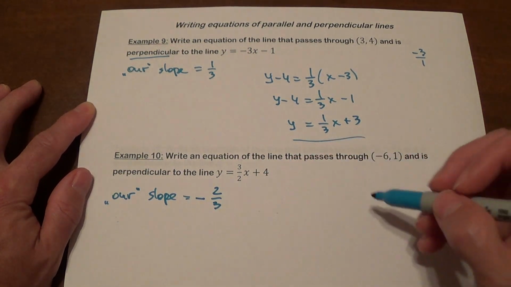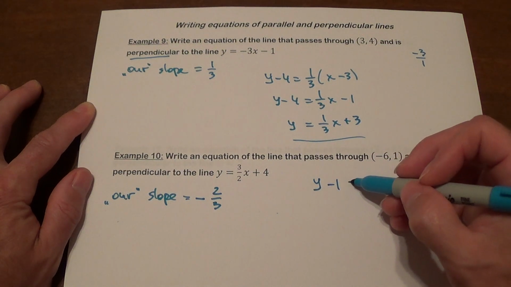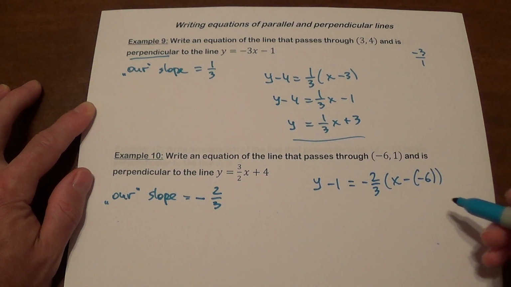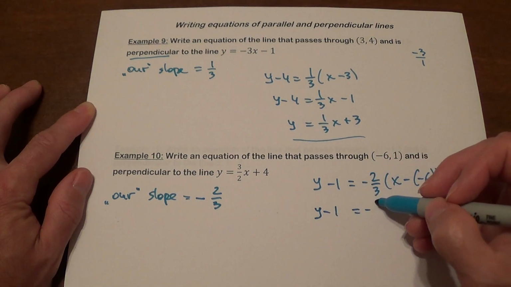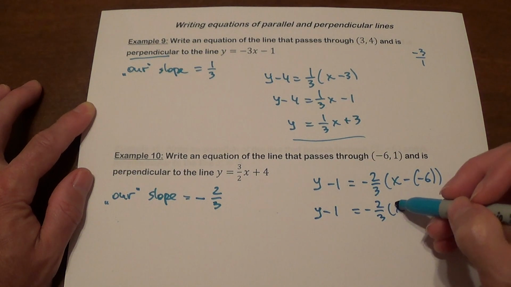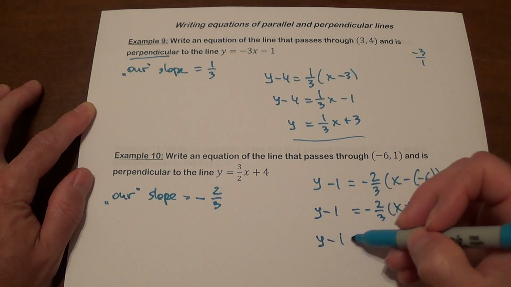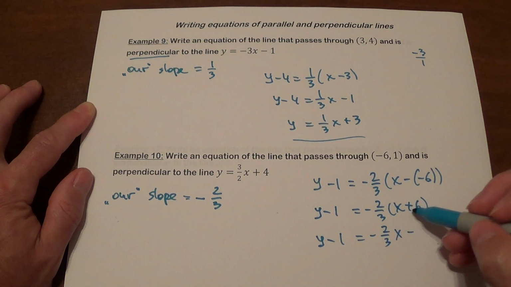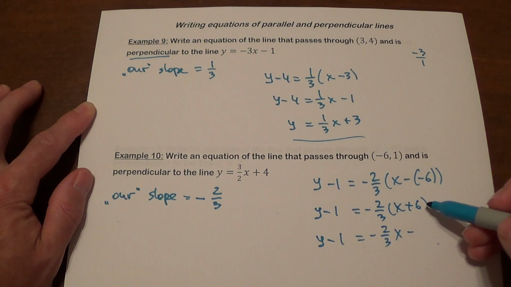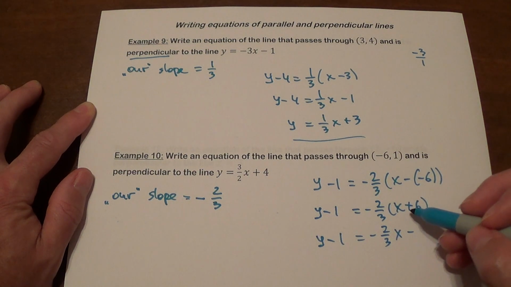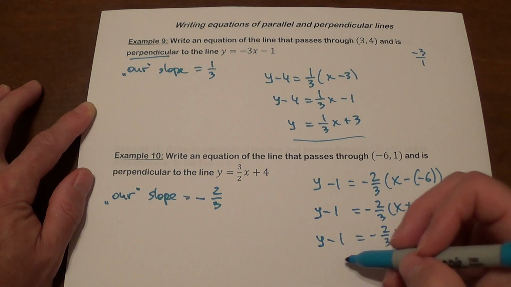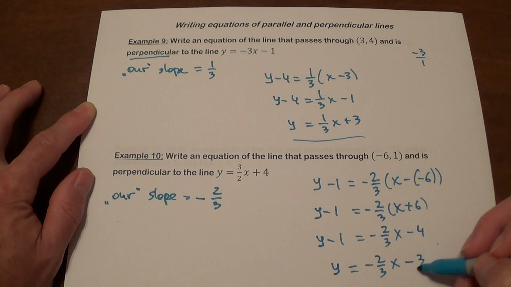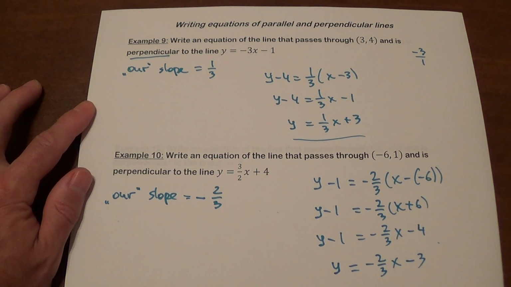Now we have a point and the slope. y minus 1 equals negative 2/3 times (x minus negative 6). y minus 1 equals negative 2/3 times (x plus 6). y minus 1 equals negative 2/3 x minus 4, and y equals negative 2/3 x minus 3, and this problem is done.